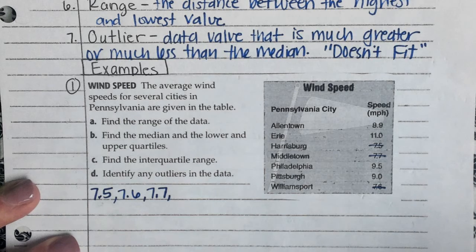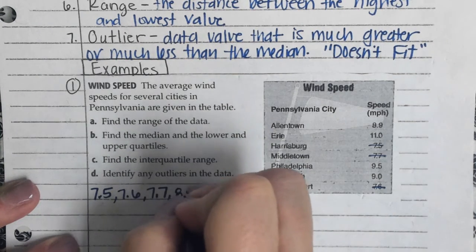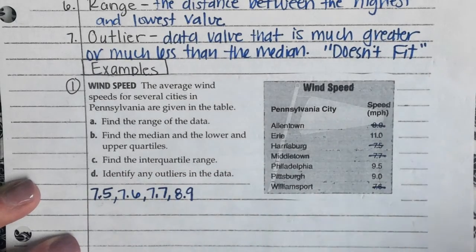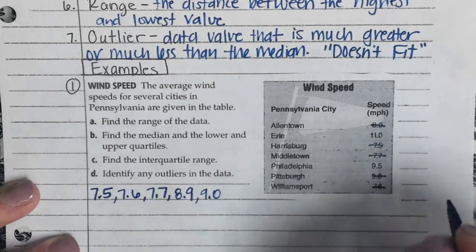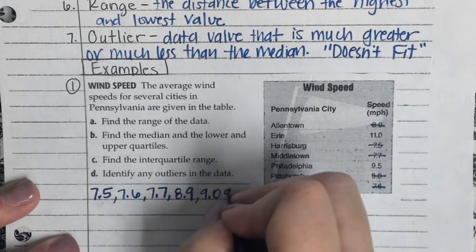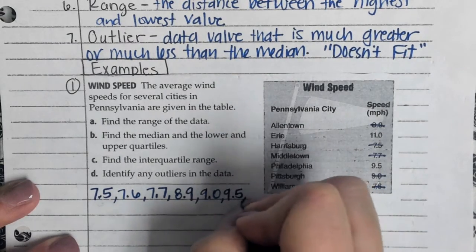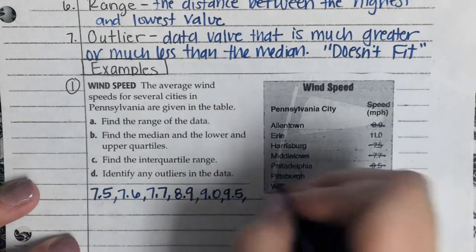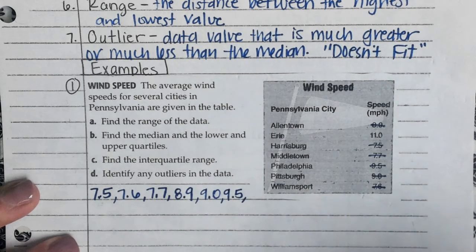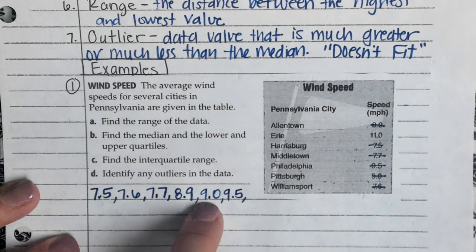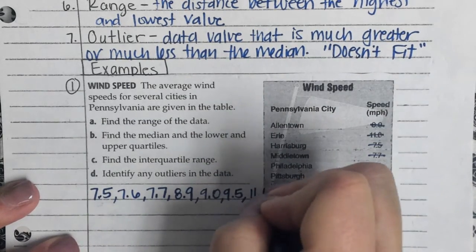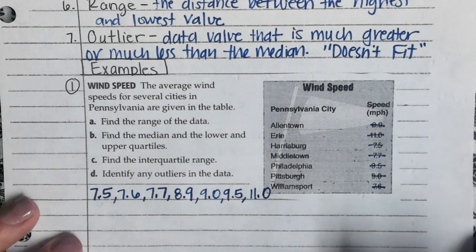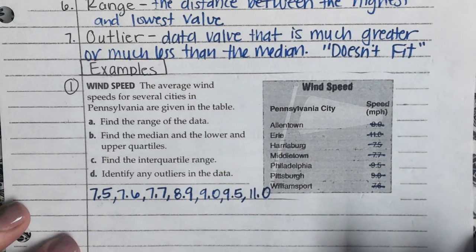Okay. What do you think is next? 8.9. And then we've got 9, 9.5, and finally 11.0. Okay. So that is our data set in order from least to greatest.